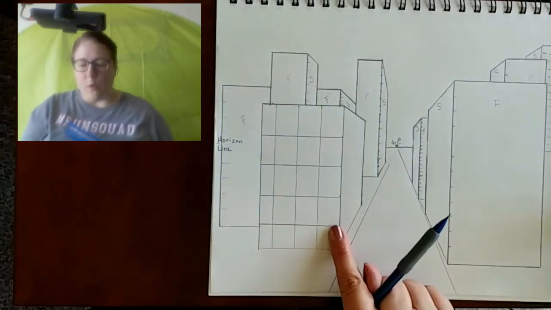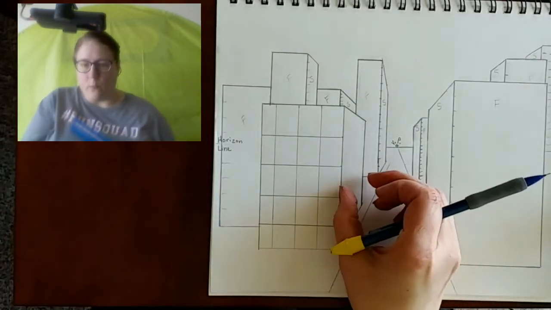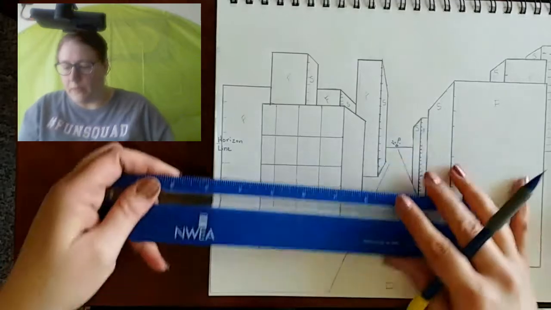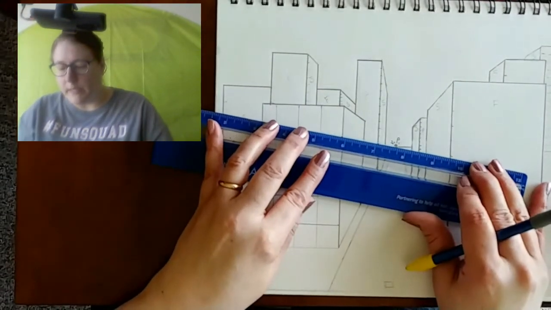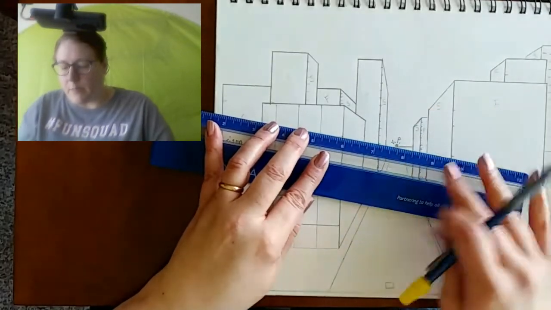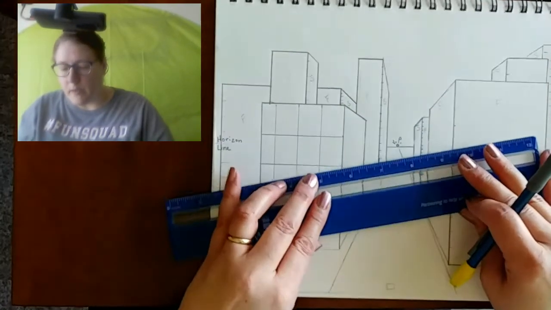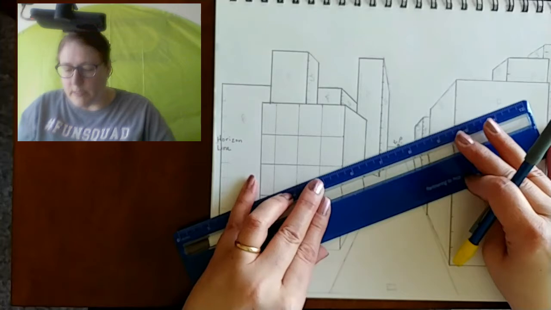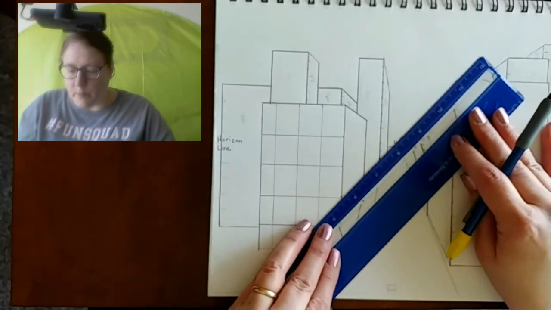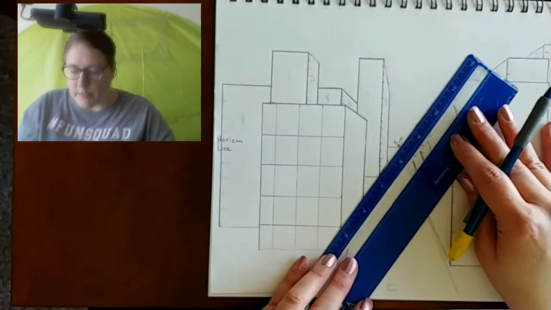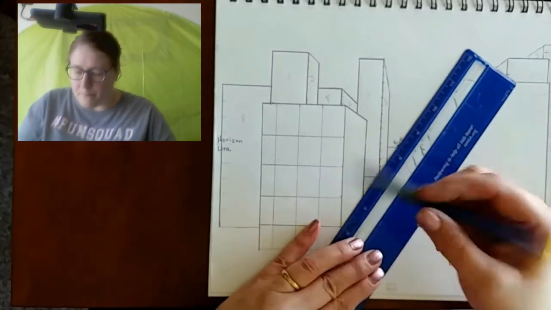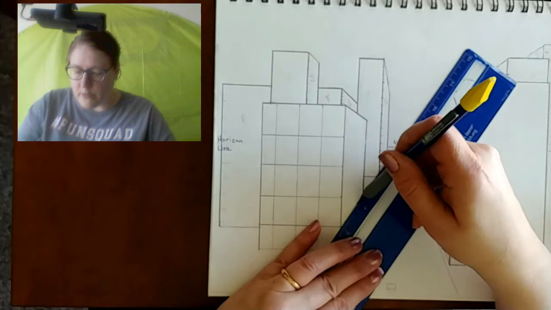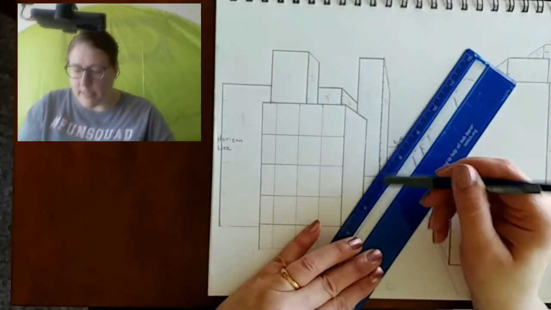Okay, so this is wider than right here. The side of this building is really squished. All these tick marks go to the vanishing point, so I'm literally connecting vanishing point to tick mark, vanishing point to tick mark, and I'm going to draw those lines from the tick mark just to the end where this line is.